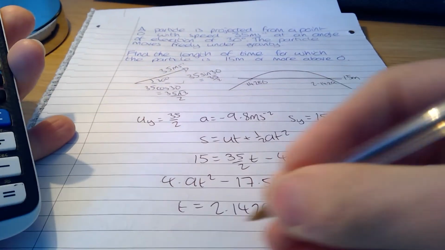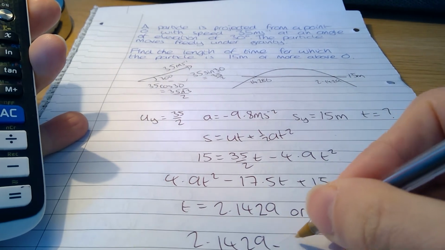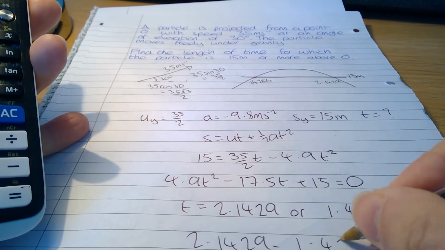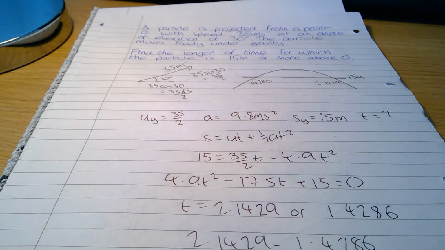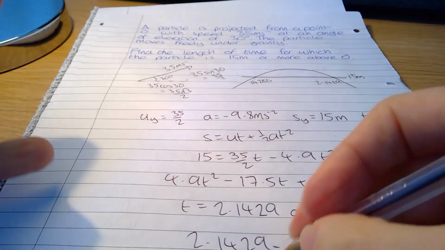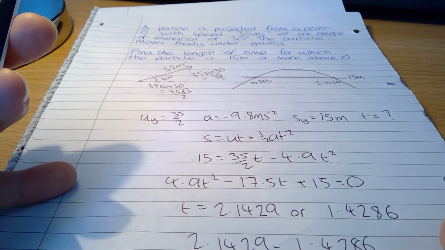So the answer to the actual question is then 2.1429 subtract 1.4286. Okay, and that comes to 0.714 seconds to 3 significant figures.